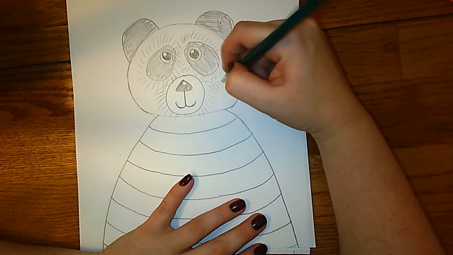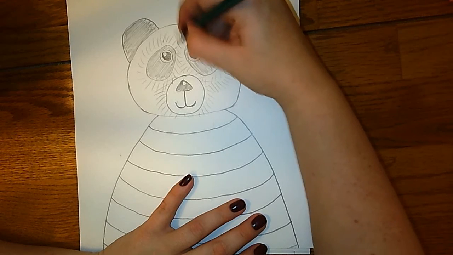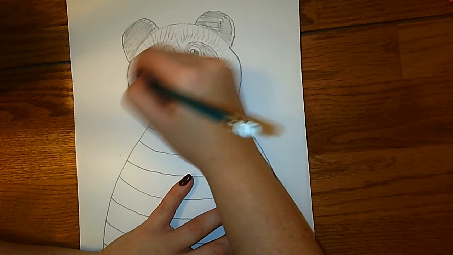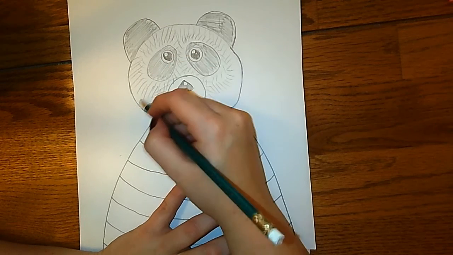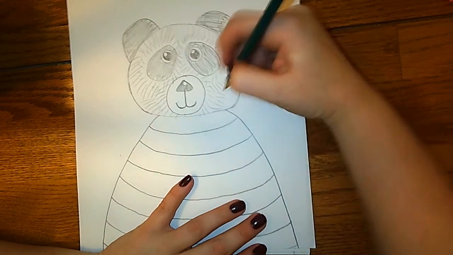I'm going to do the same thing around the nose now. Alright, I'm going to add more lines that go around the eye. This way. More lines around the nose.